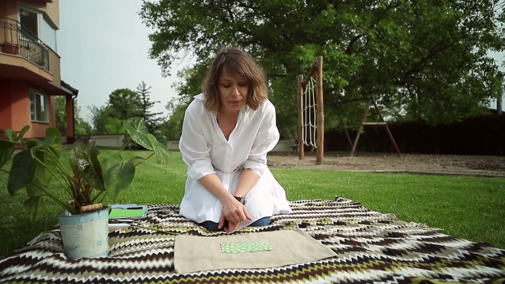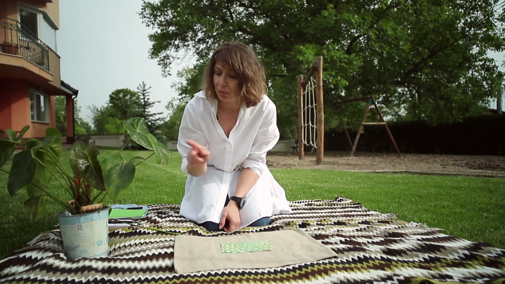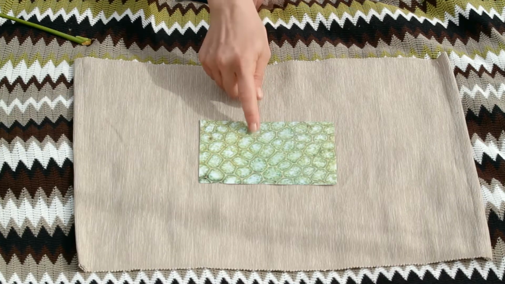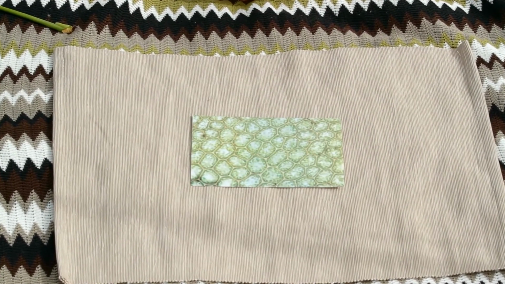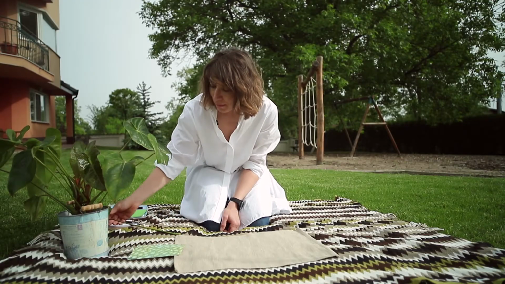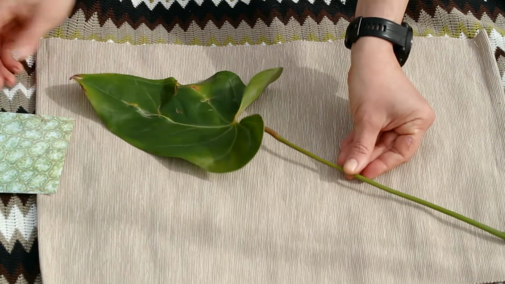We need a very powerful microscope to be able to see these cells. But here we can zoom in and look at the cells of the leaf. And the whole blade of the leaf is made by these cells.